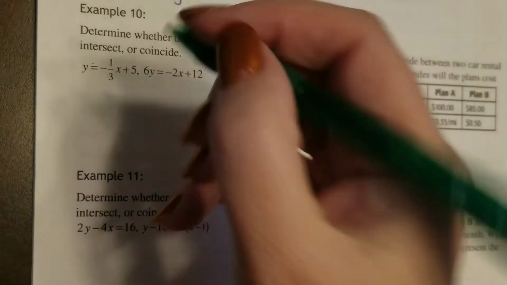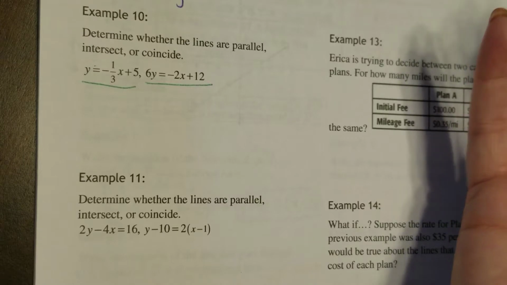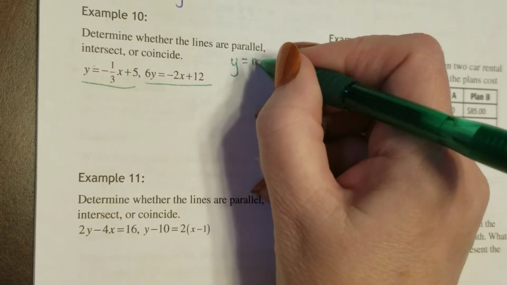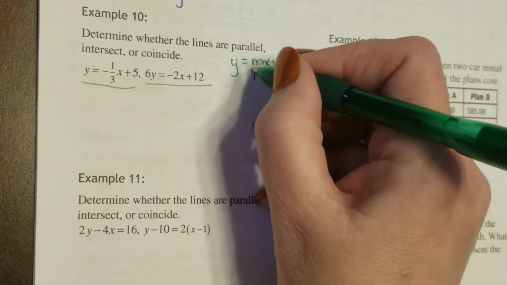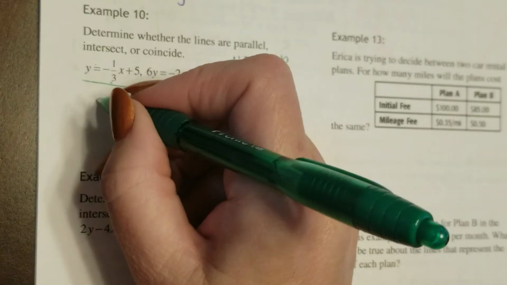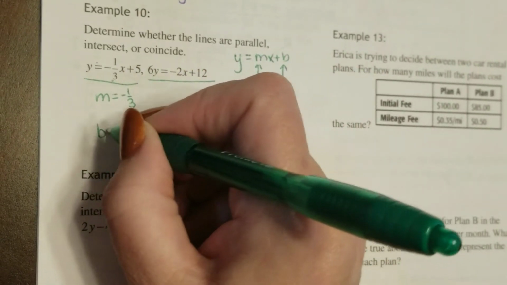In example 10, they didn't give these to us in the same form. So I probably want to put them in the same form. I really like using the y equals mx plus b because that tells us the two pieces of information we need to know. This one already is. So the slope of this one is -1/3. And the y-intercept is 5.